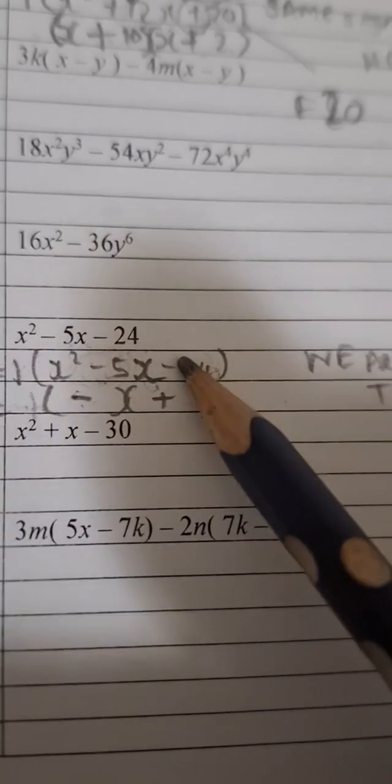If we make the big factor out of the pair negative, that means the smaller one will be positive. Because remember, a negative last term means the signs are not the same.